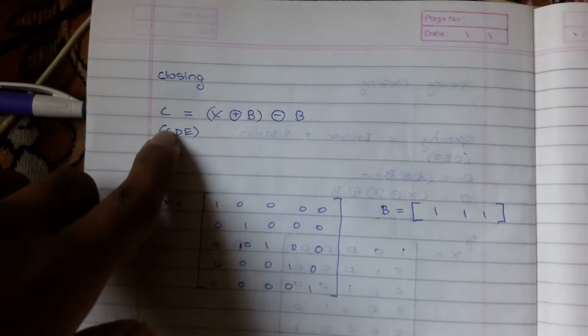Now this thing is to be eroded by the same structuring element 1 1 1. When this is eroded, I see here I have a perfect match of ones. That is, when I place the structuring element over here and the seed point matches with this, there is 1 here and 1 here, and 1 here and here also. Wherever there are ones in the structuring element, there is 1 in the image, and hence that is replaced by 1.